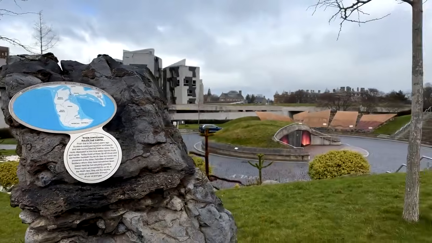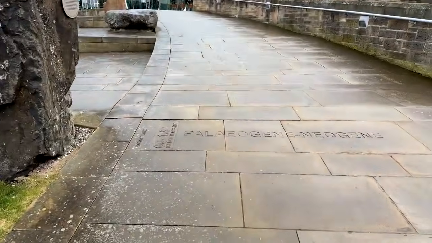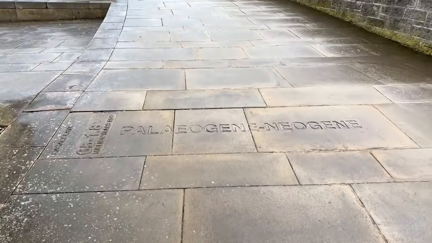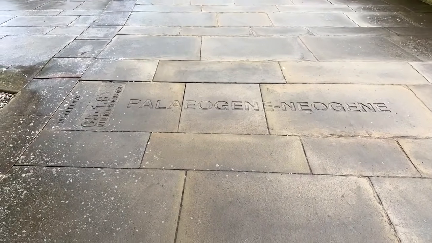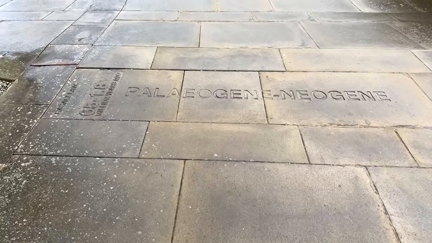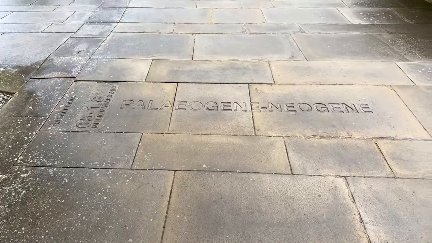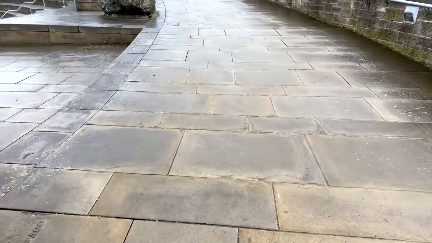If you're interested in this sort of thing, it's quite a cool place. But it's Paleogene and Neogene, whatever, I'm not quite up on that one. So we have basalt lava.